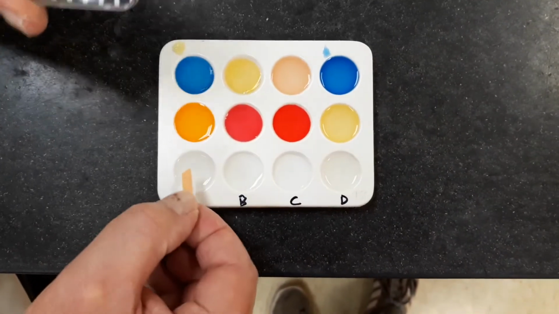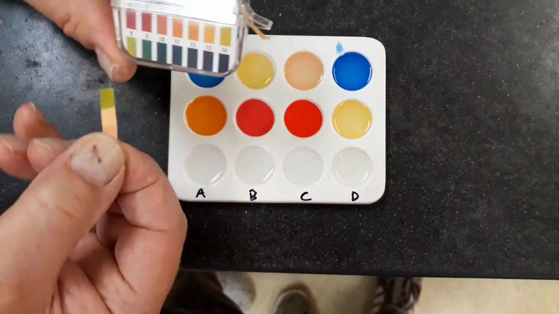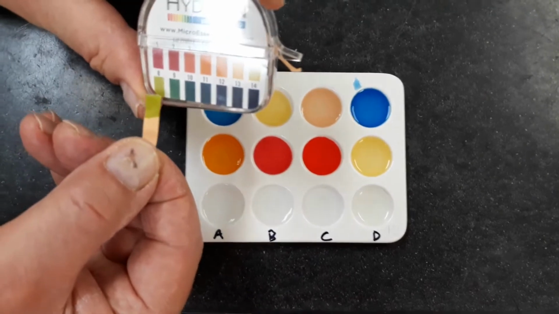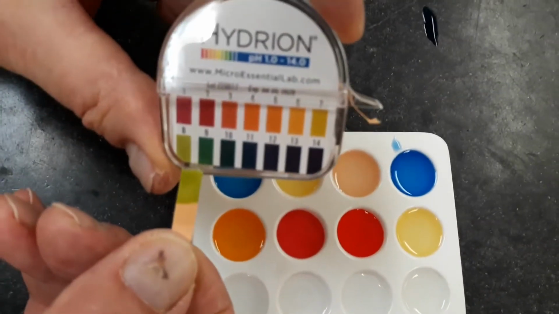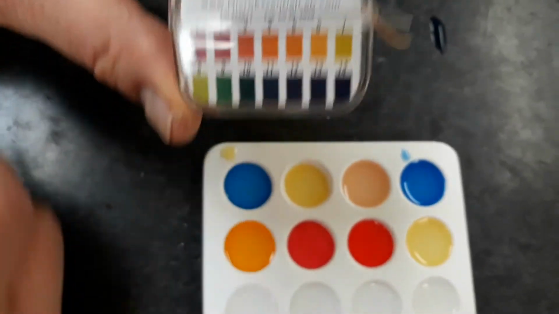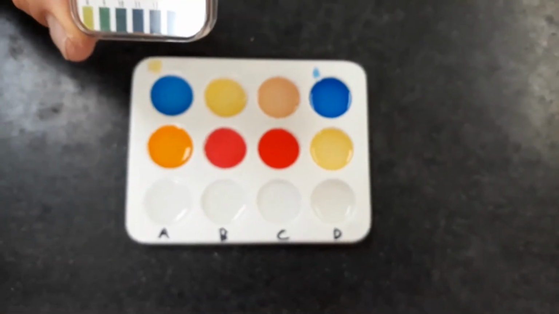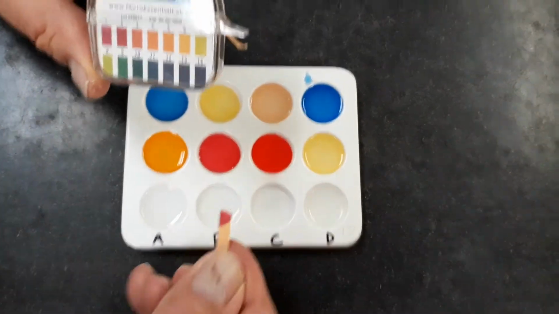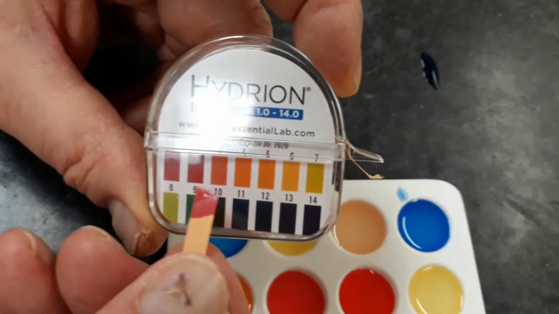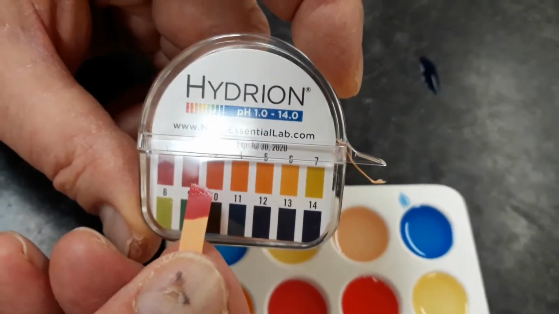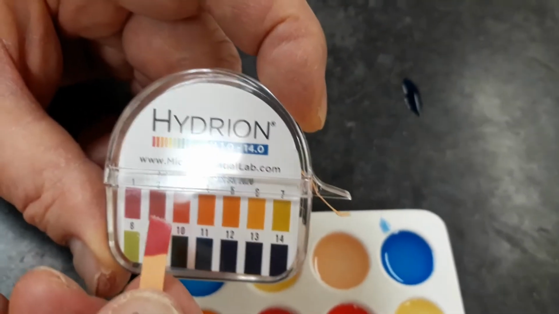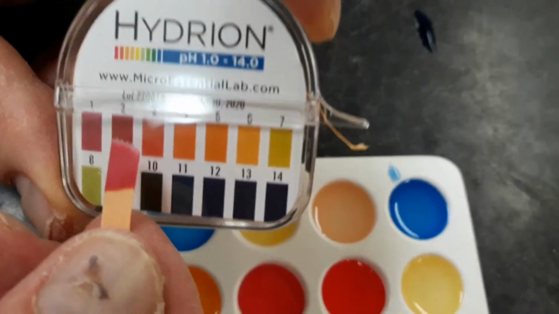Okay, pH paper. There's substance A. Looks like it's about an 8.5. And you can put pale green. Substance B looks like about a 2.5. And you can put orangish red.